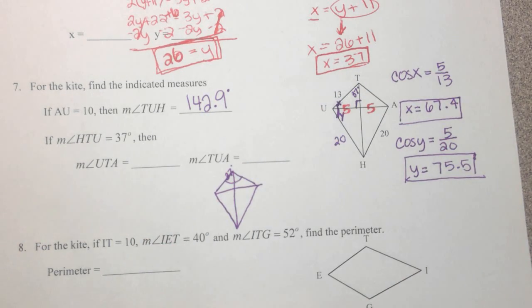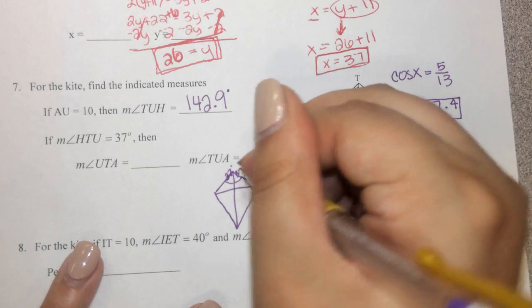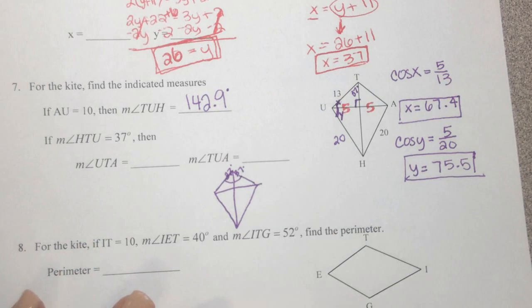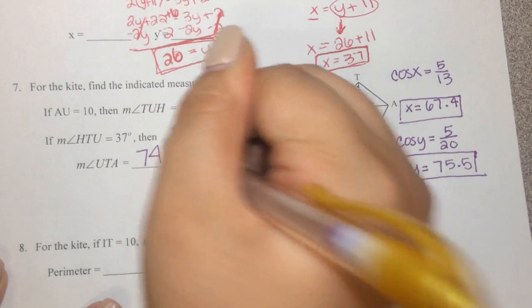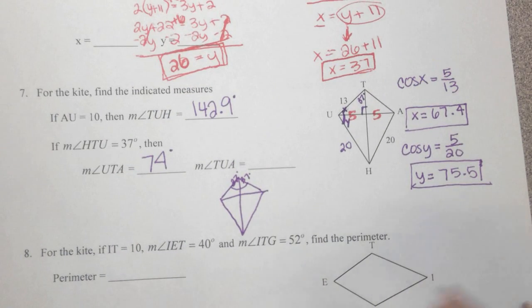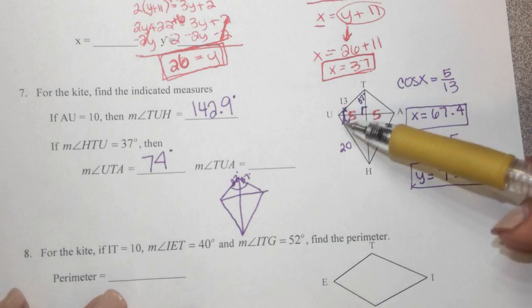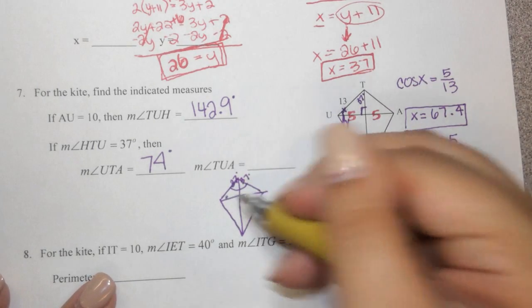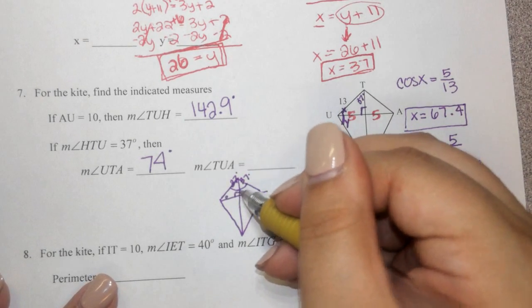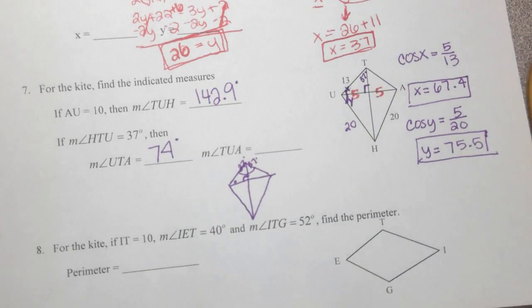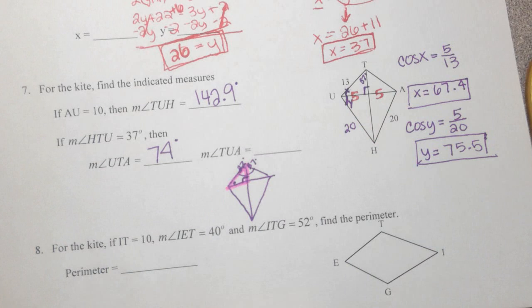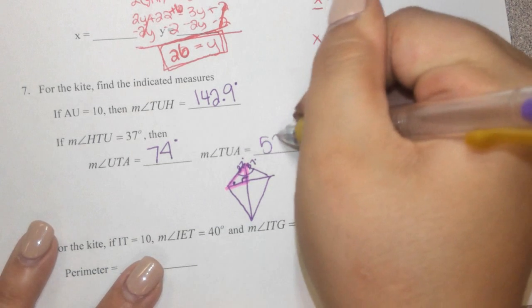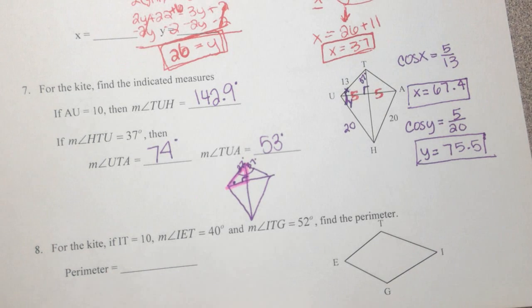So what am I going to do? Well, it bisects, so they're both 37. So 37 plus 37 is 74 degrees. Now if I know that, I want TUA. I want this right here. Well, I know that's 90. And they create a right angle right here. A right triangle. So then I'm going to do 90 minus 37 gives me 53 degrees.